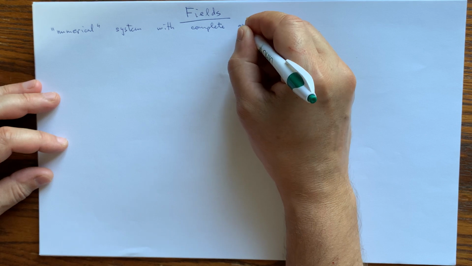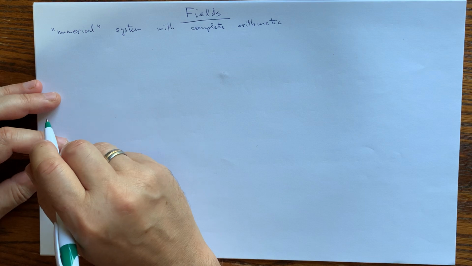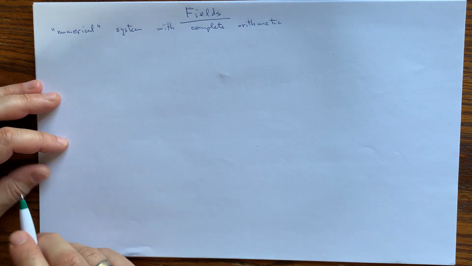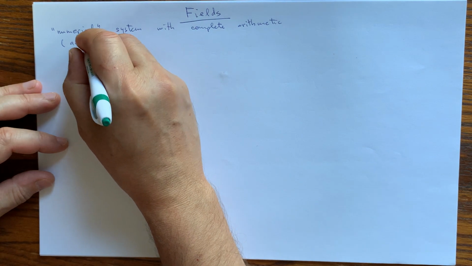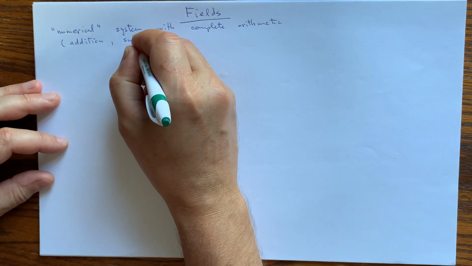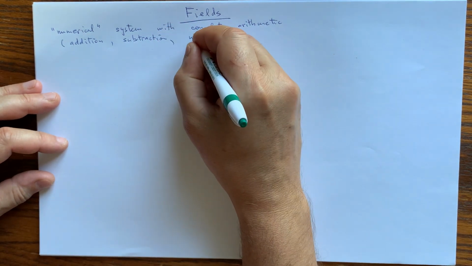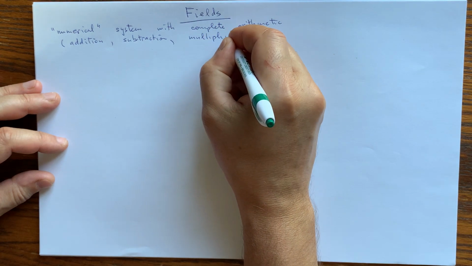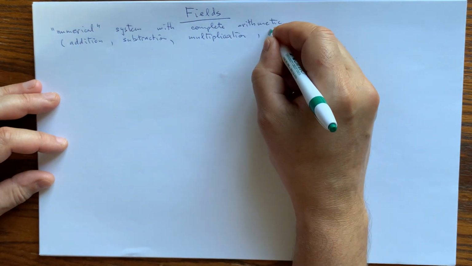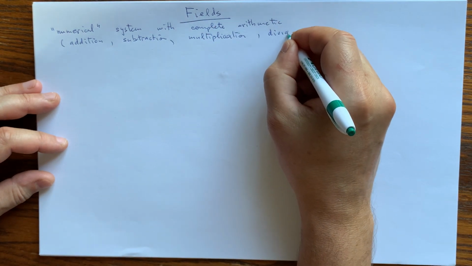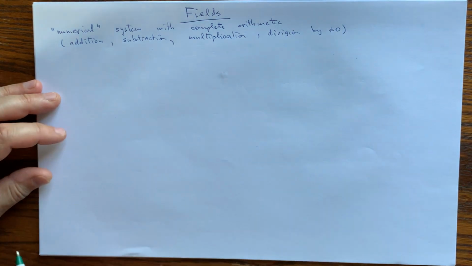Full or complete arithmetic is possible in what is going to be a field, meaning that we can add things, subtract, multiply, and divide by non-zero numbers.